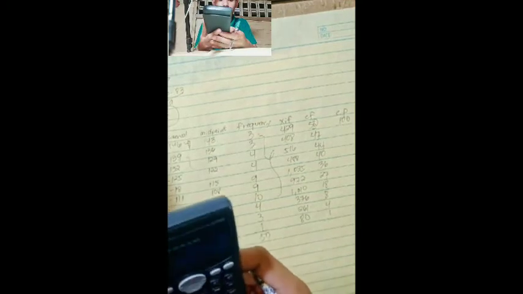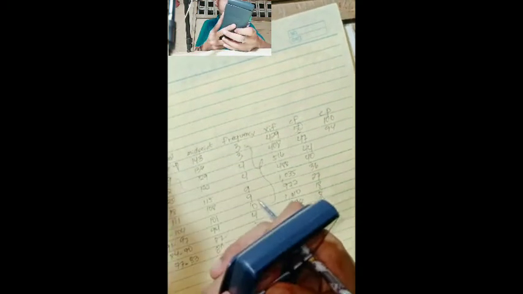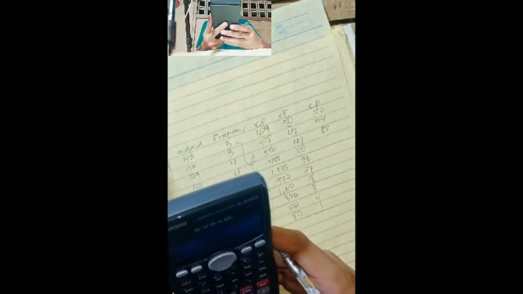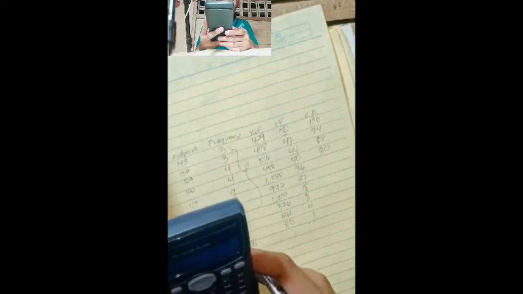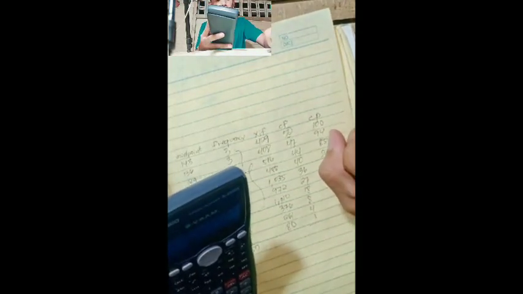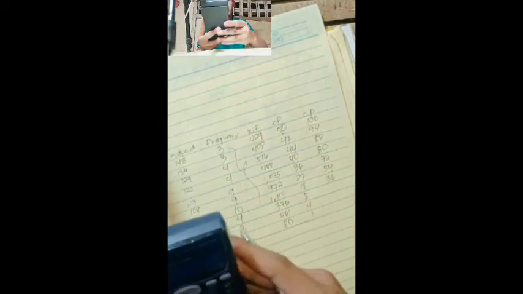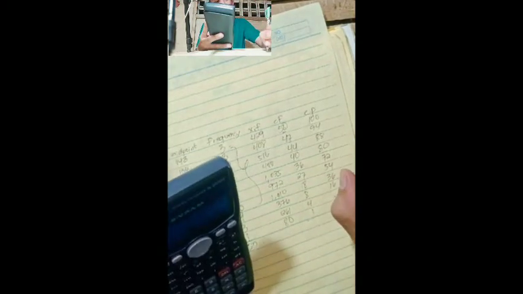Next is 47 divided by 50 is equal to 0.94 times 100 is equal to 94%. 44 divided by 50 is equal to 0.88 times 100 is equal to 88%. 40 divided by 50 is equal to 0.8 times 100 is equal to 80%. 36 divided by 50 is equal to 0.72 times 100 is equal to 72%. 27 divided by 50 is equal to 0.54 times 100 is equal to 54%. 18 divided by 50 is equal to 0.36 times 100 is equal to 36%. 8 divided by 50 is equal to 0.16 times 100 is equal to 16%. 4 divided by 50 is equal to 0.08 times 100 is equal to 8%.